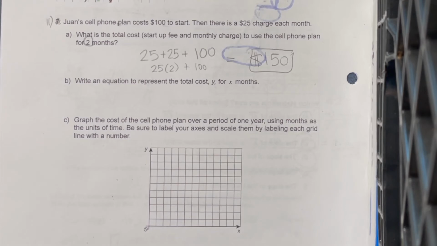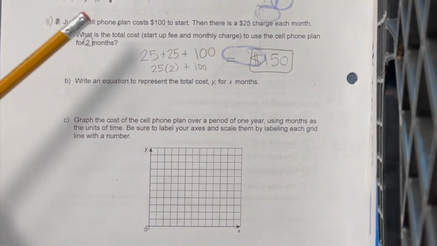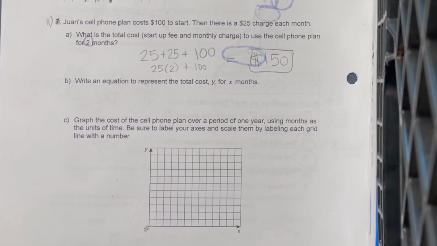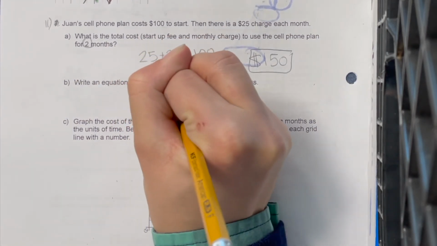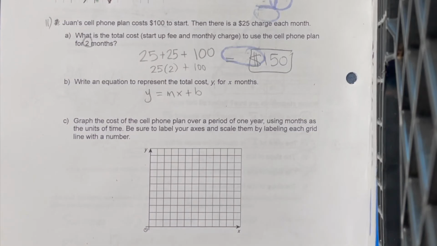Okay. Then in B, we are going to write an equation to represent the total cost, y, for x months. So I need to represent this situation in equation form. Okay, this is a linear equation. It's going to take the form y equals mx plus b, where m is the slope, or the rate of change, and b is the y-intercept, or our initial starting value.